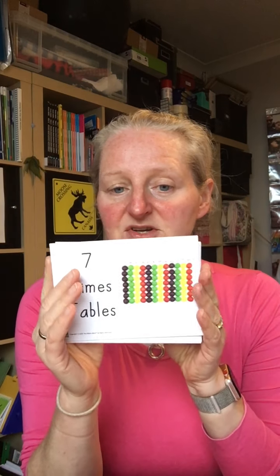Right, so I've got here the 7 times table. So these are in the loose flashcards. They are A6. They're on thick card that's matte laminated. So therefore they are waterproof. You can spill stuff just like my other flashcards.